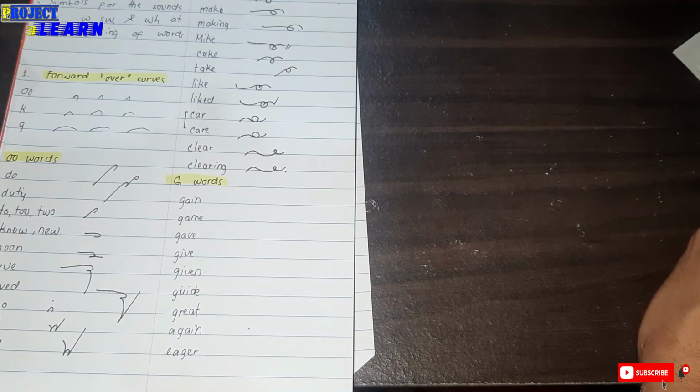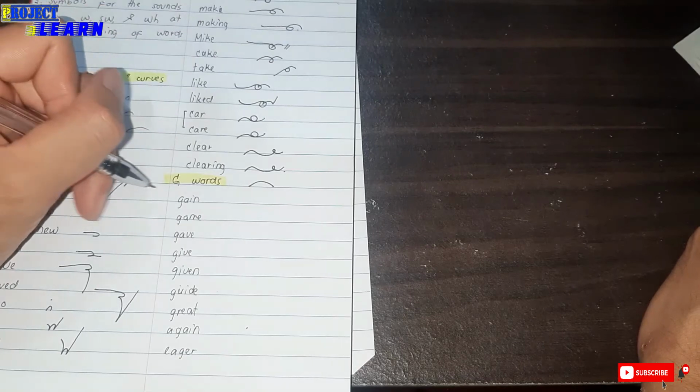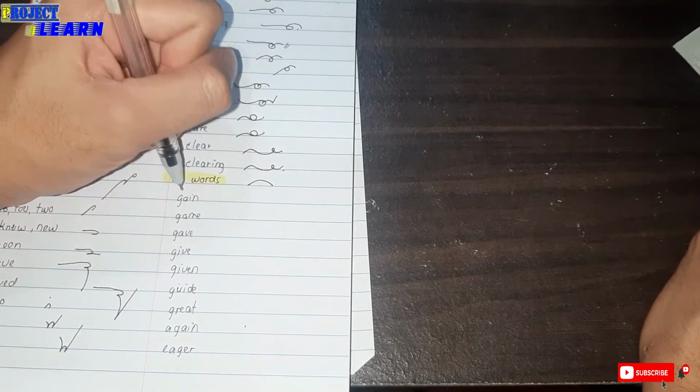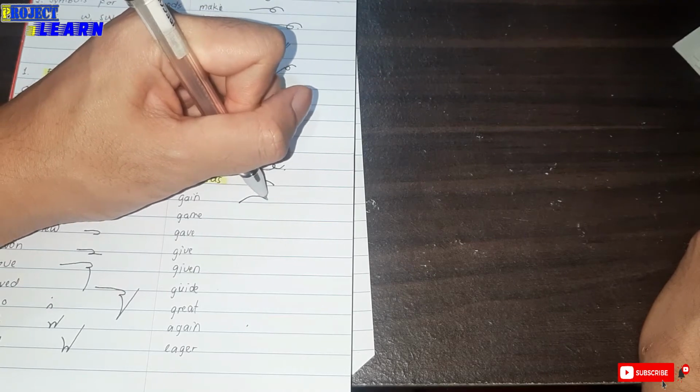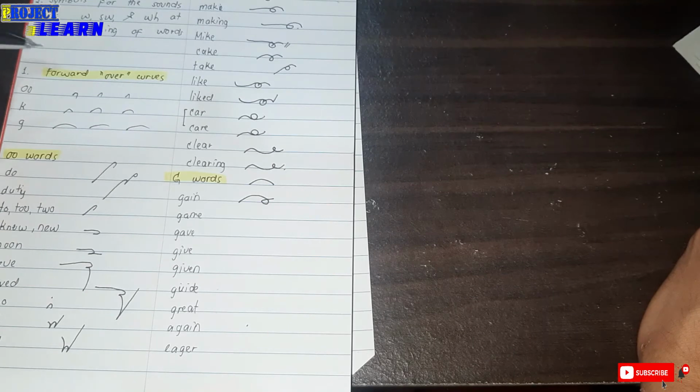Lastly, let's learn the sound of G. Again, the G symbol is a long over curve, written from left to right. So, let's have the first word. We have gain. G-A-N. Gain. The spelling of the sound is G-A-N. Gain.